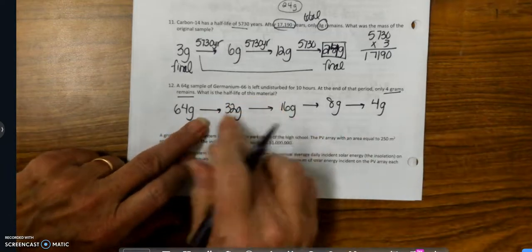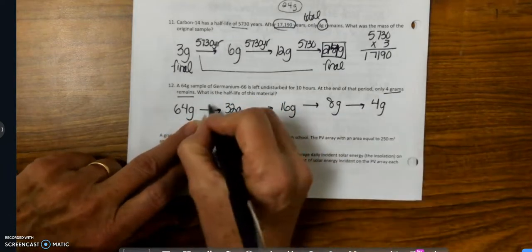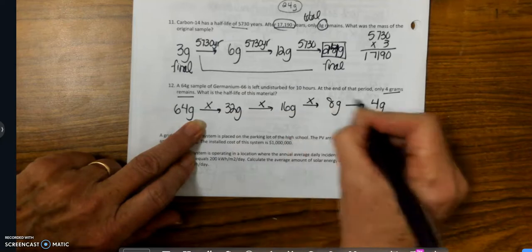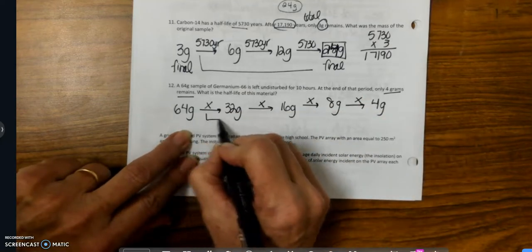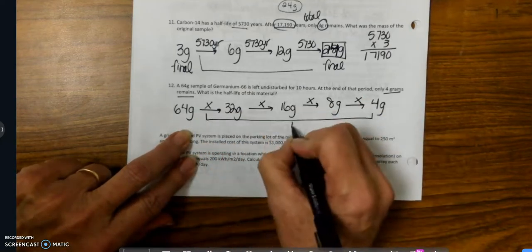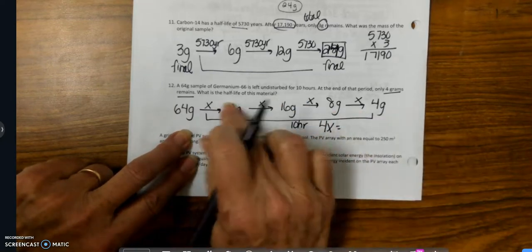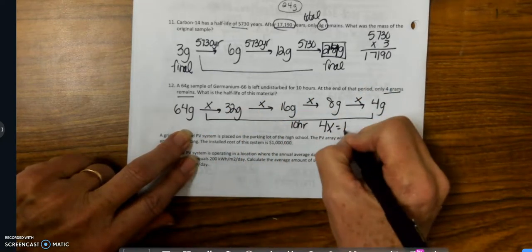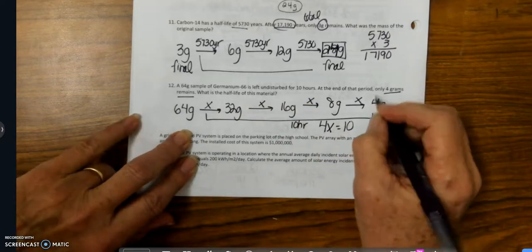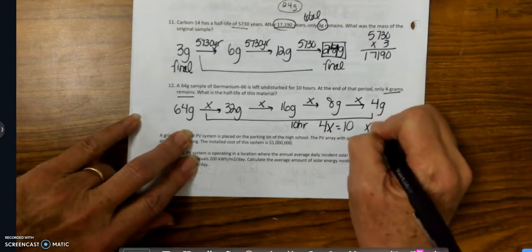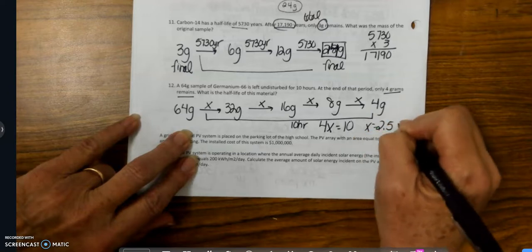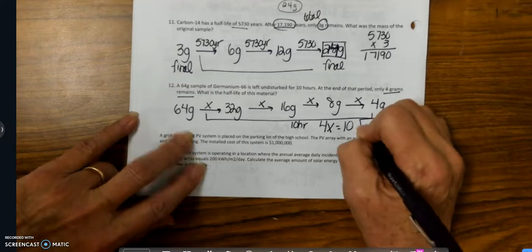Now, each one of these arrows is X. I don't know what the half-life is, but my total is 10 hours. So that means that 4X, 1, 2, 3, 4, is equal to 10, or X is equal to 2.5 hours.